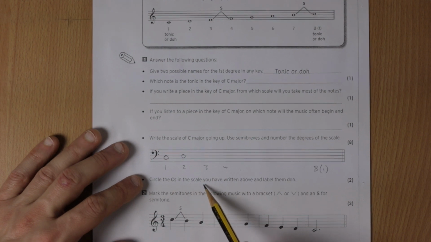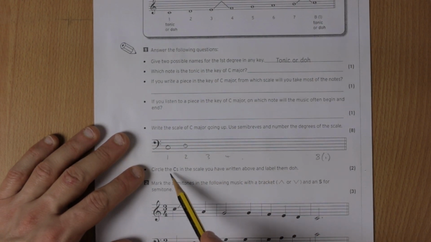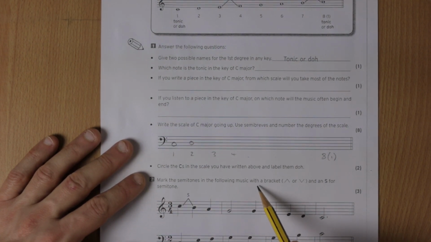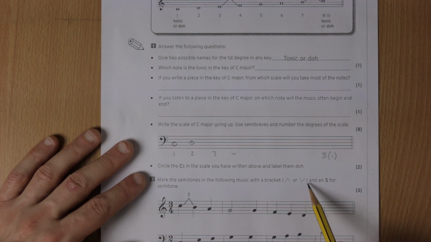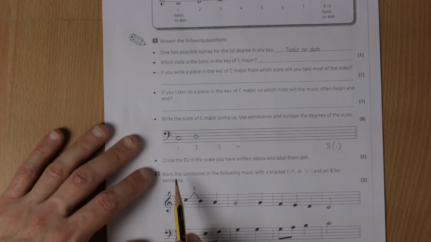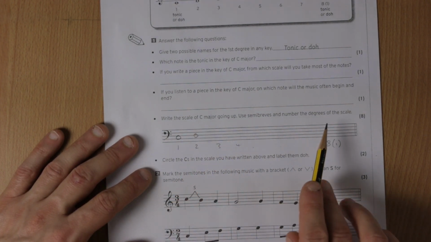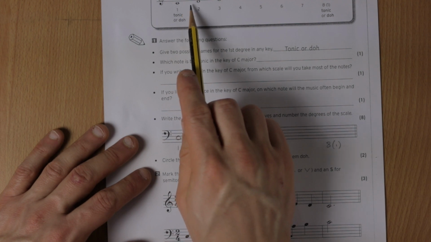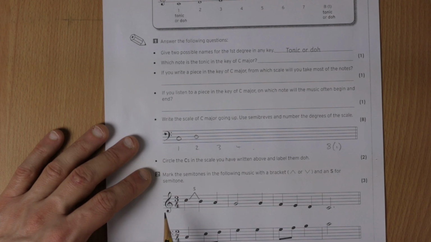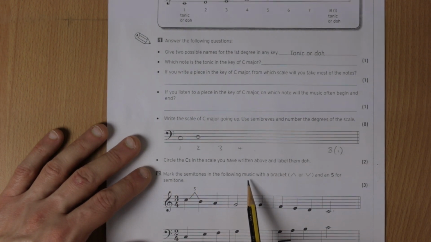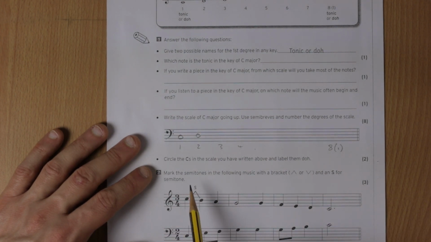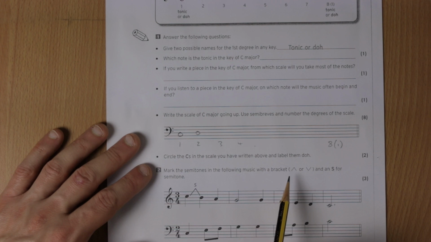Circle the C's in the scale you have written above. So circle which ones are C in that scale. Mark the semitones in the following music with a bracket, just like that or like that, and an S, just like they did up at the top here. Okay, so you need to do that on here. So where will those semitones be? And remember I said it's always the same pattern: tone, tone, tone, semitone, tone, tone, tone, semitone. Okay, so mark the semitones in the following music. Oh, we've just done that. Sorry. So what you want to do is to have a look here.